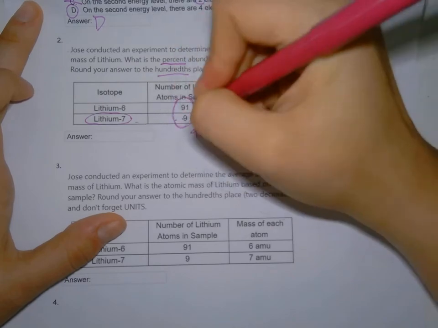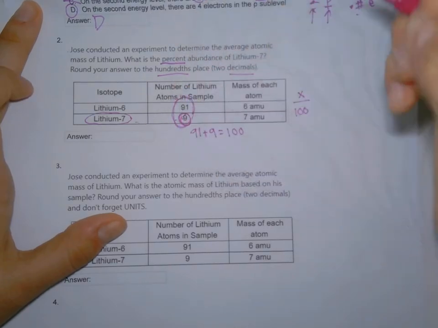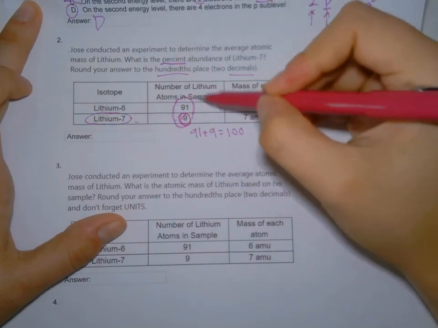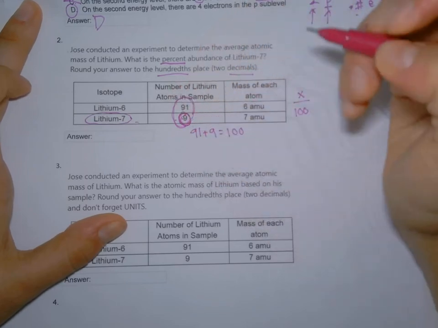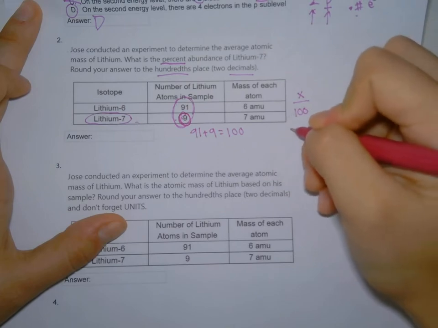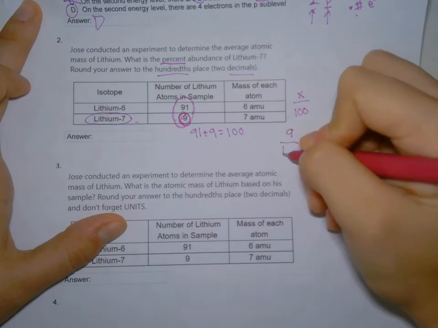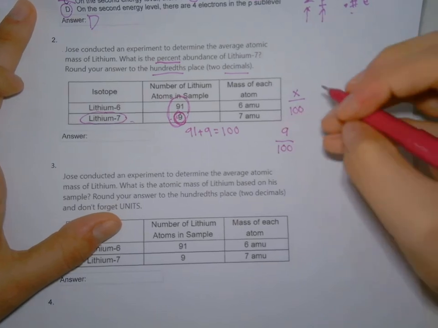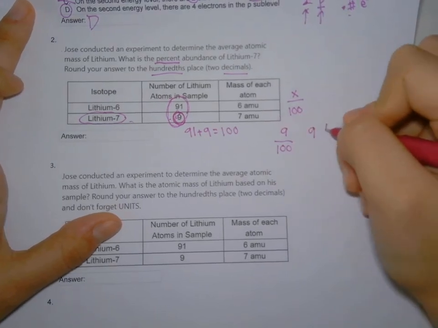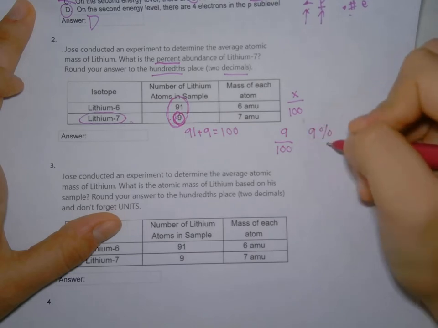What is the percentage of my lithium-7? If I have 100 total atoms and they only want to know what's the percentage of lithium-7, which is 9, I have to take 9 and divide it by 100. That is my percentage. 9 divided by 100 is the same thing as saying 9%, 9 out of 100.